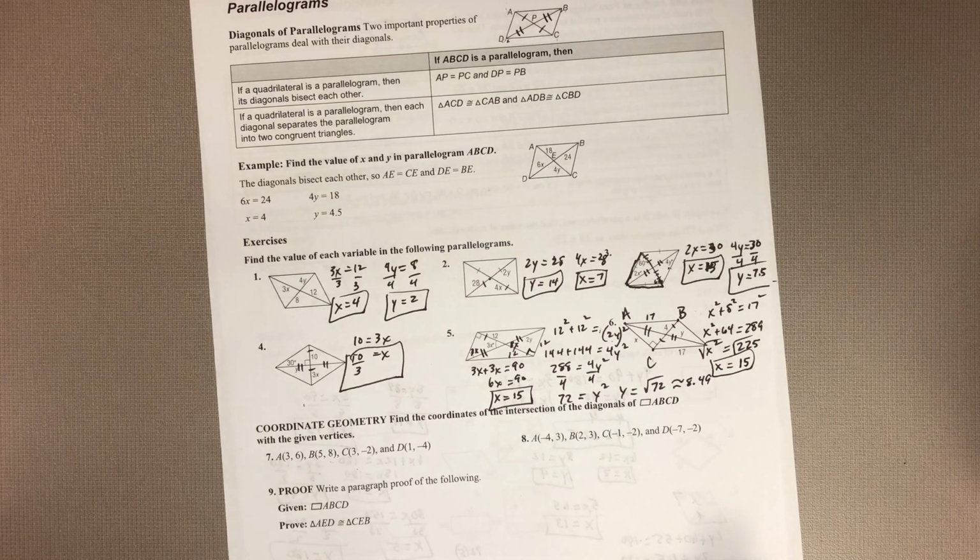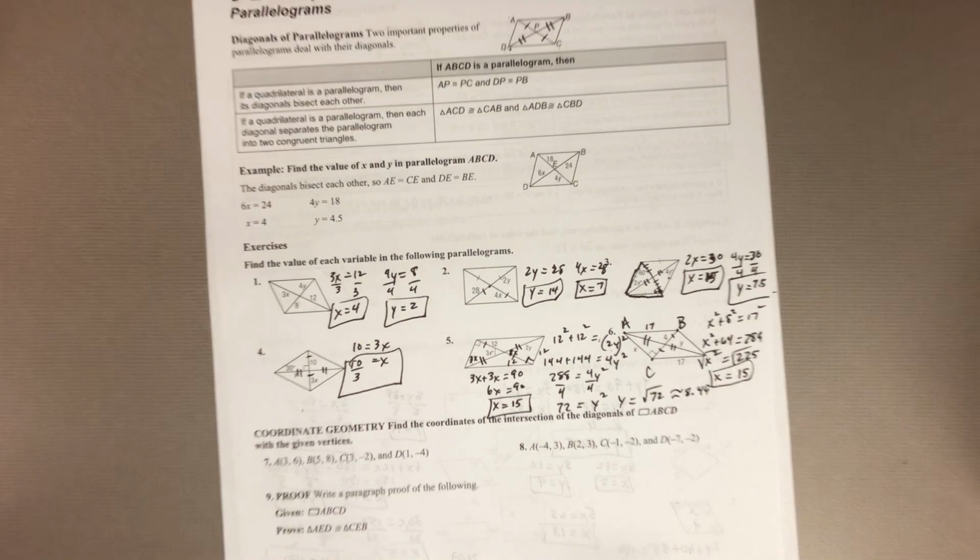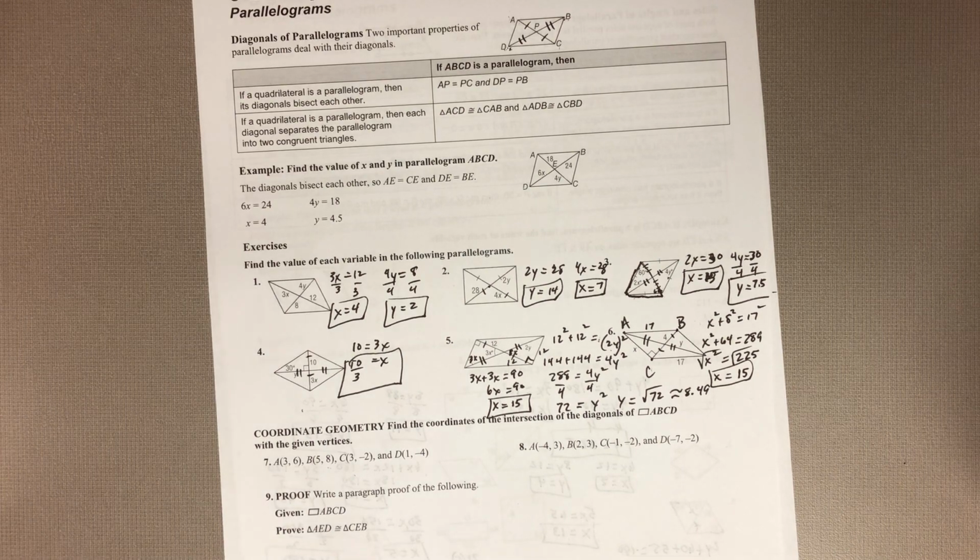Now, let's look at a coordinate geometry problem. Let's start with number 7. And when you do this coordinate geometry work, I recommend that you get some graph paper. So that's what I'm going to do. Let me grab some graph paper and a straight edge. So I'm going to grab myself a straight edge. And we'll do a couple of these.